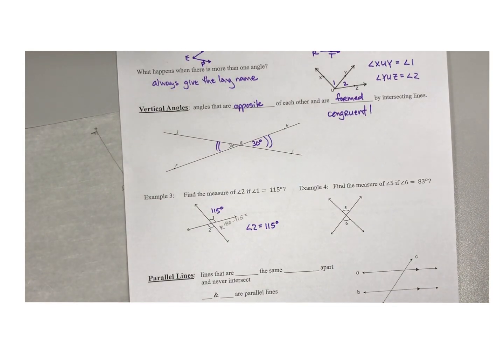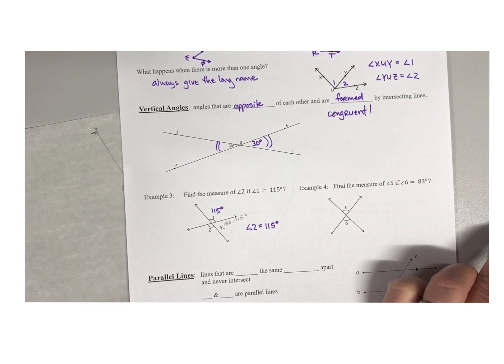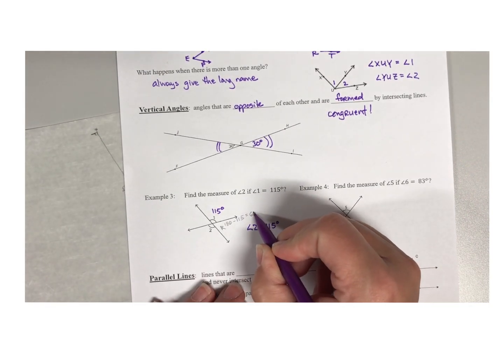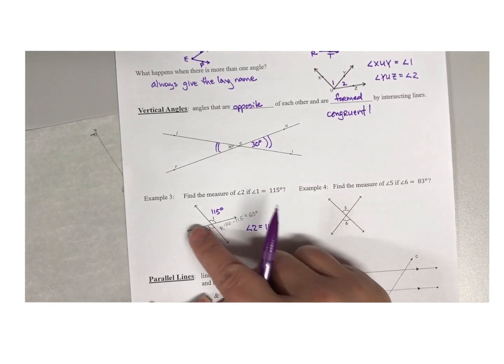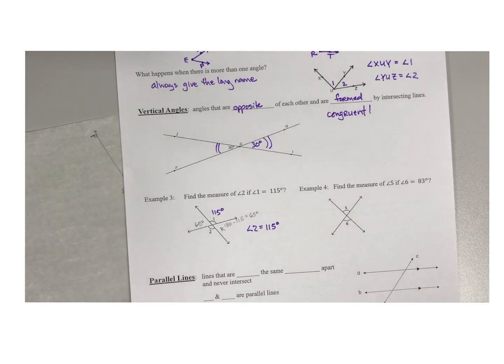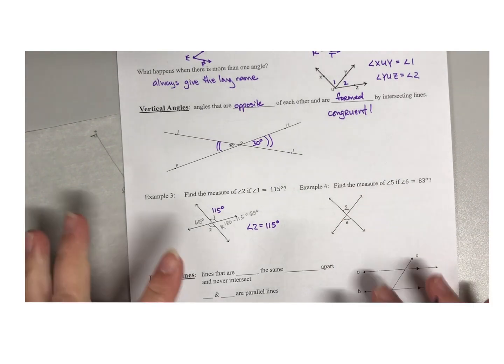So if we grab our calculator, we're going to take 180 minus 115. This would be 65 degrees, right? And if I know this one, the one across from it will also be 65 degrees. So vertical angles are opposite of each other. They're formed by two intersecting lines, and they are congruent. So let's look at example number 4.